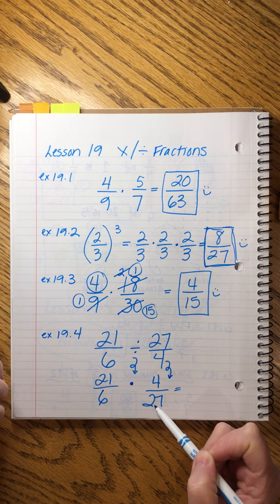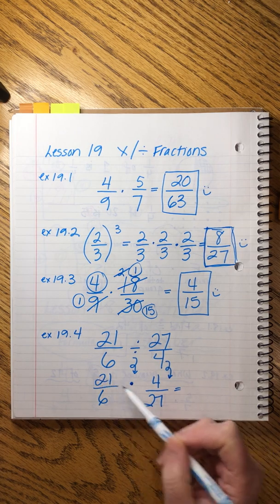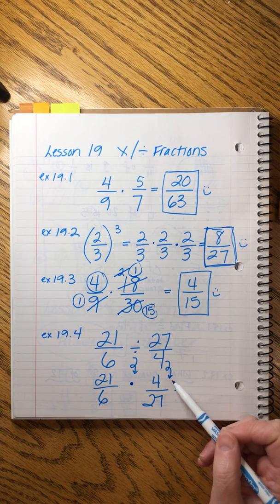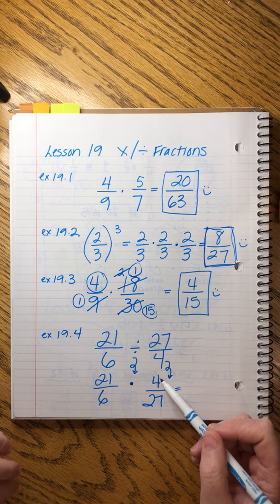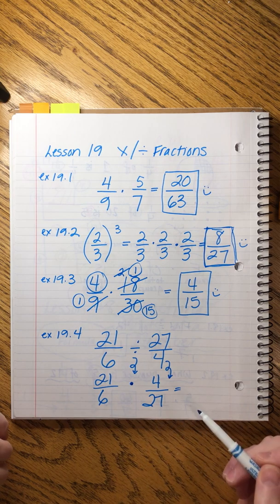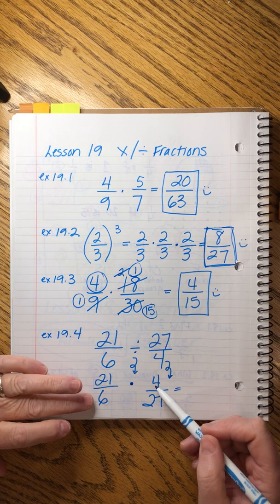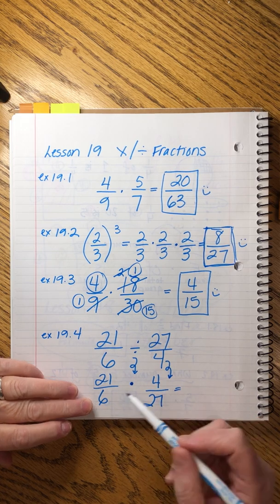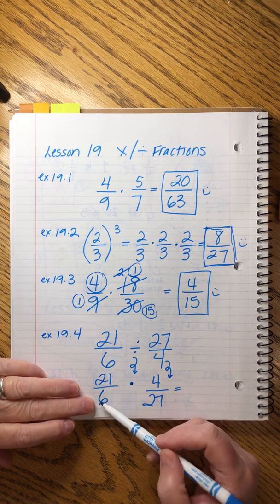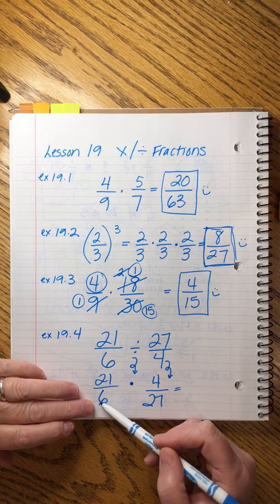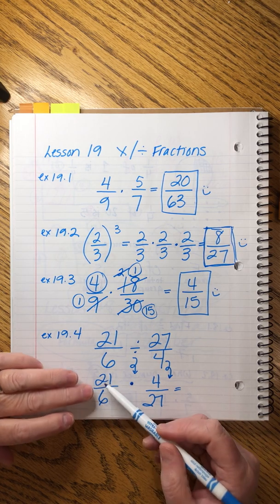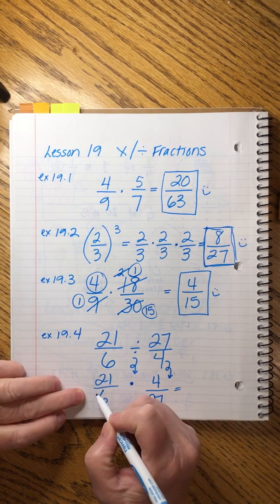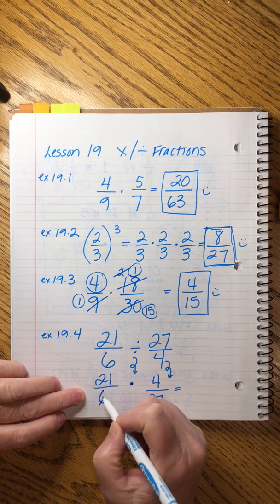27 is a prime number, so I don't think that's going to reduce at all. And being able to do a prime factor tree in your head helps a lot in this stage. 4 and 6, though, I can make that work. I could take 2 out of both of those. Or I also see, oh look, I could take 3 out of both of these, because 3 times 2 is 6, 3 times 7 is 21. So I'm going to do that. I'm going to take the bigger number out. I'm going to take 3 out of both of these.